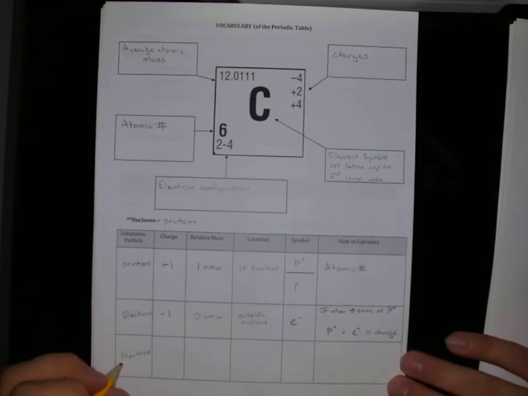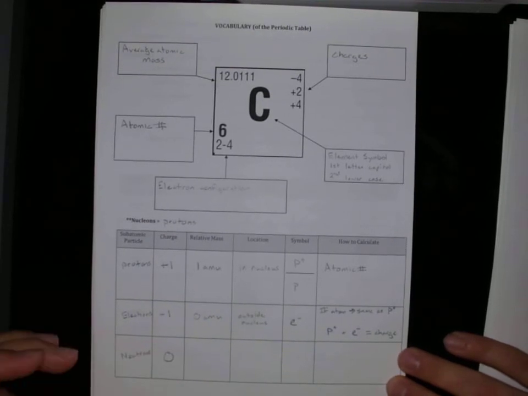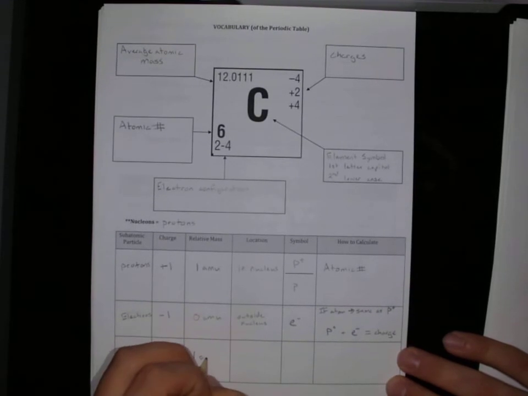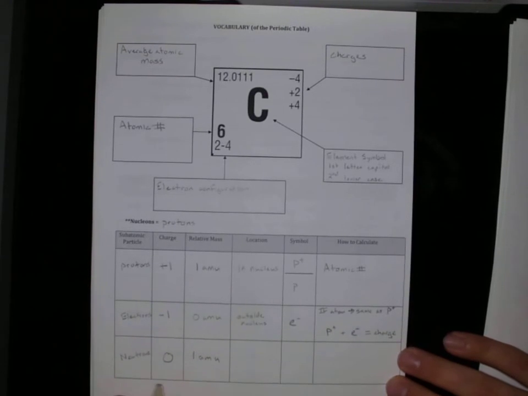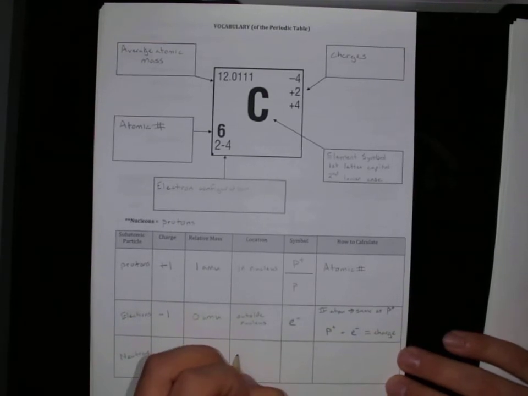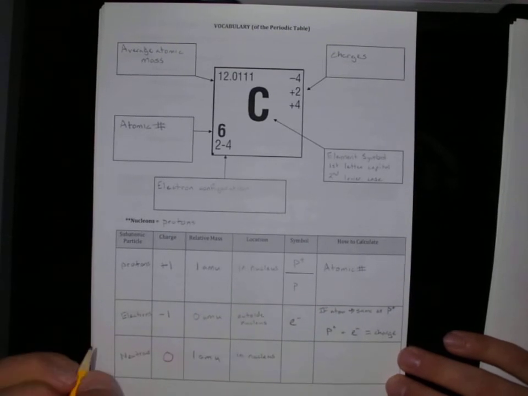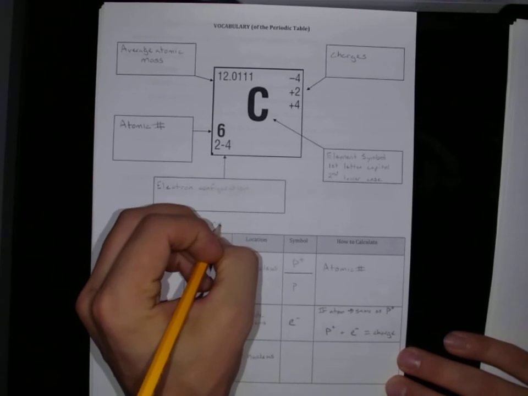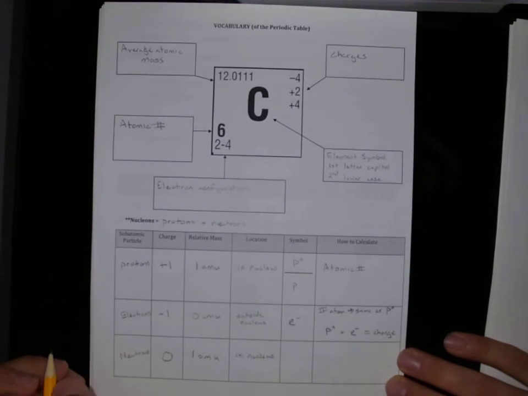Our last piece, our neutrons, right? Our neutrons, they don't have a charge. They're neutral, okay? But they do have mass, and it's about the same as a proton, right? Neutrons, as you might guess, are also located in the nucleus. All right? So our nucleons then are protons and neutrons. All right? And my symbol for this is going to be just N.